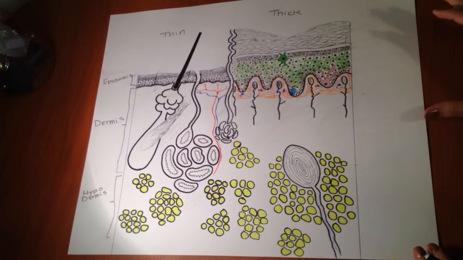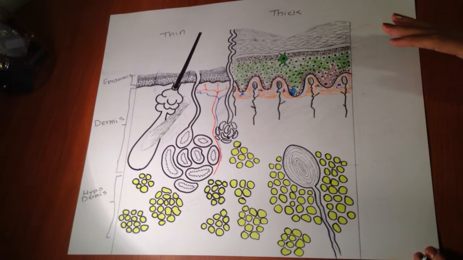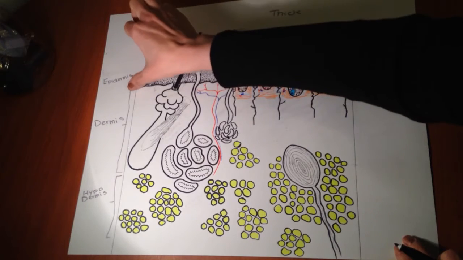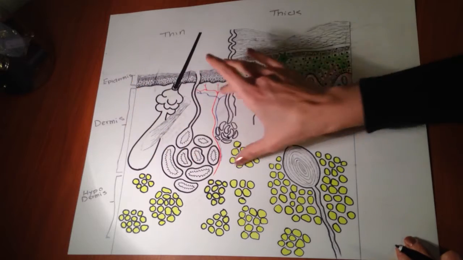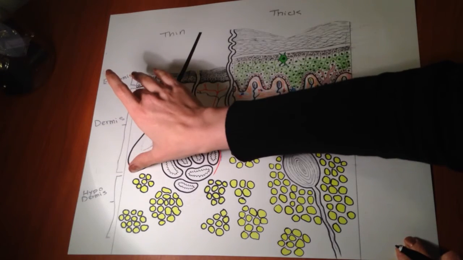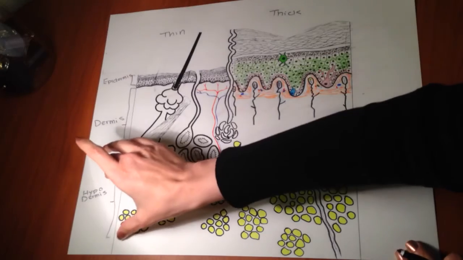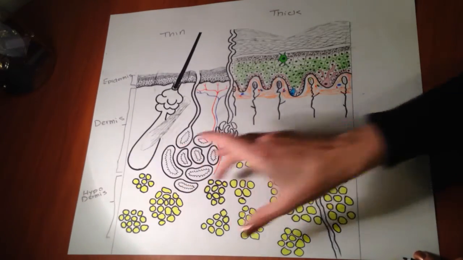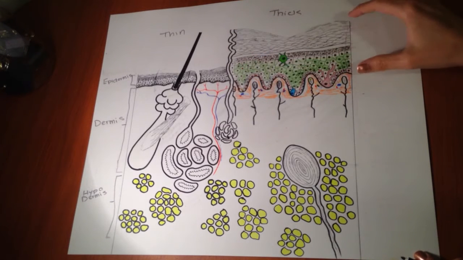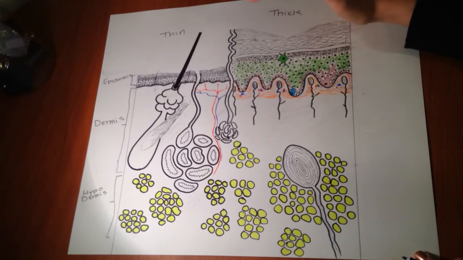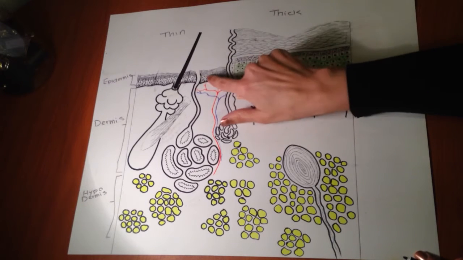So we could divide the skin into three different layers. So you have the top layer, which is the epidermis, the middle portion, the dermis, and then the lowest portion, which is the hypodermis, the bottom portion. Now the epidermis right here is made out of stratified squamous epithelium, keratinized, for both thick and thin skin.